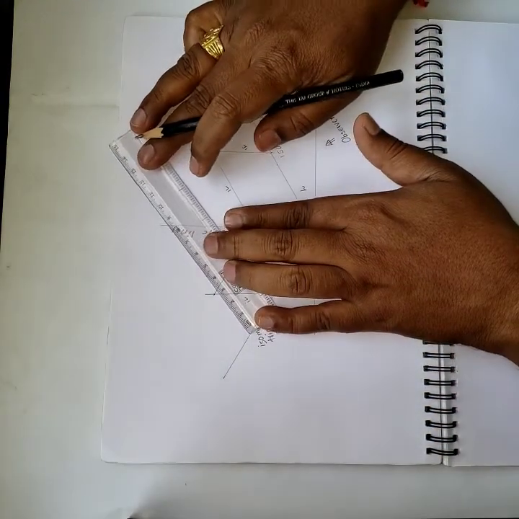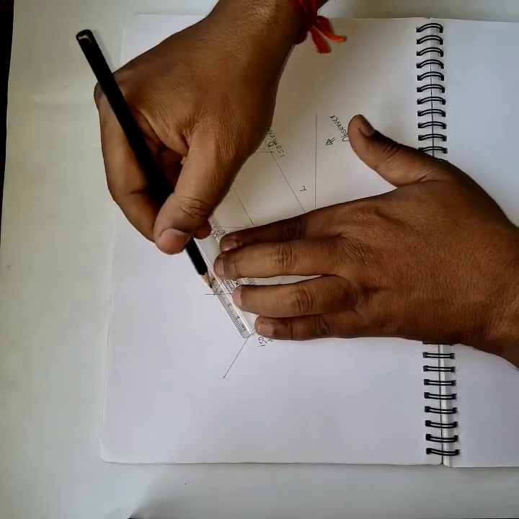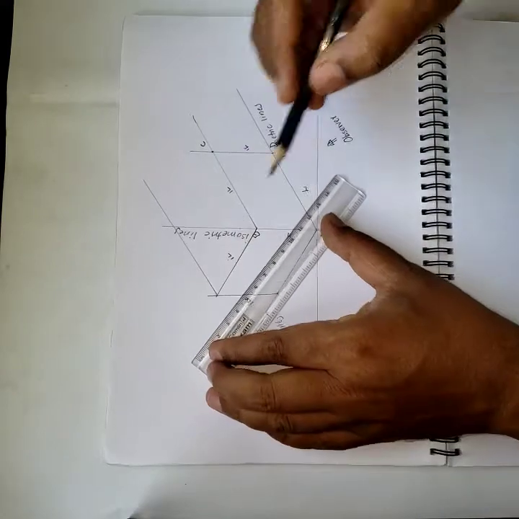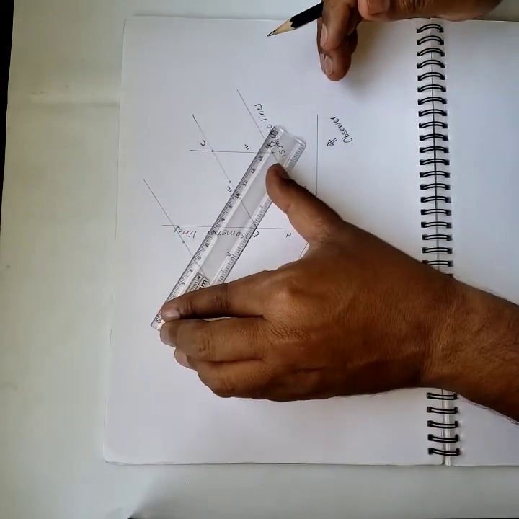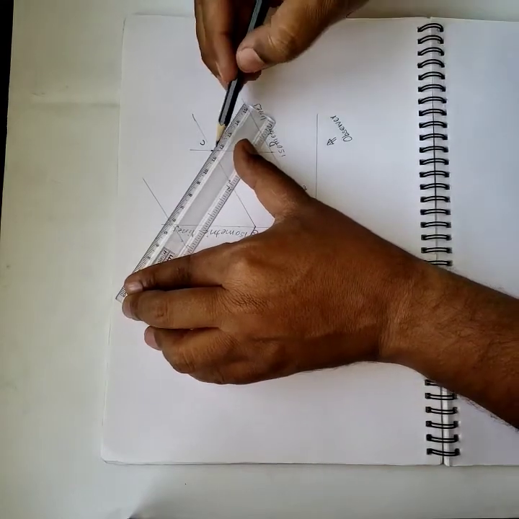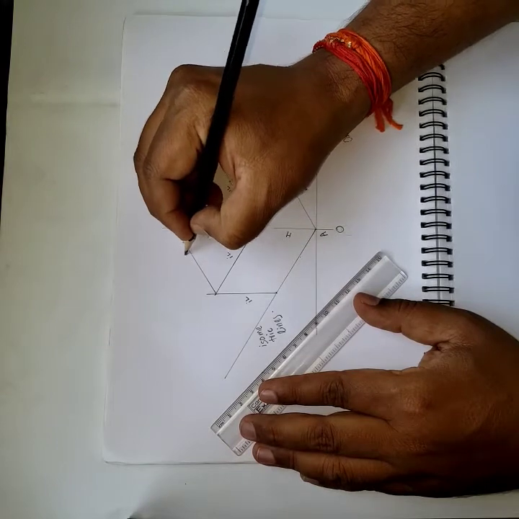Now to this particular isometric line again I will draw a parallel line, and through this I have drawn a parallel to this, and again to this I have drawn a parallel line. So this is again an isometric line, this is an isometric line.